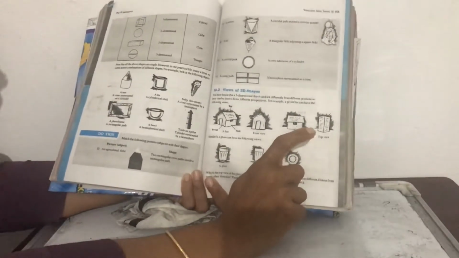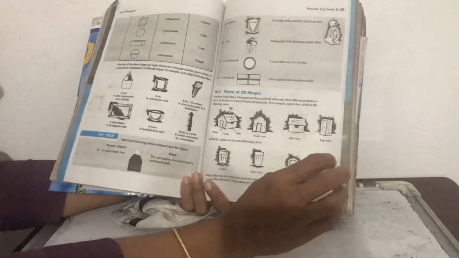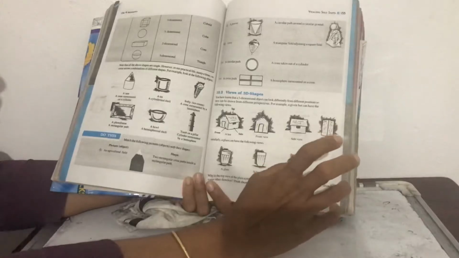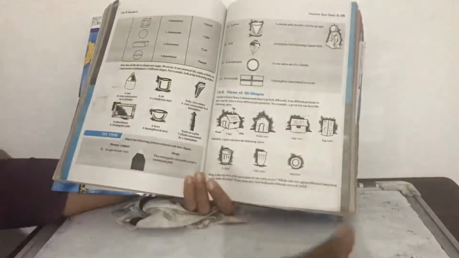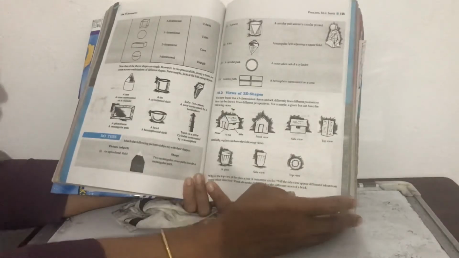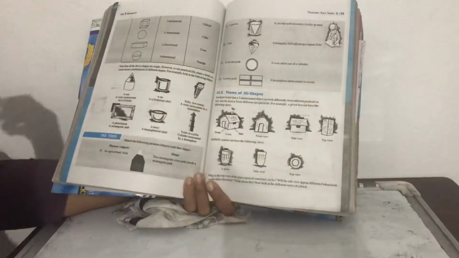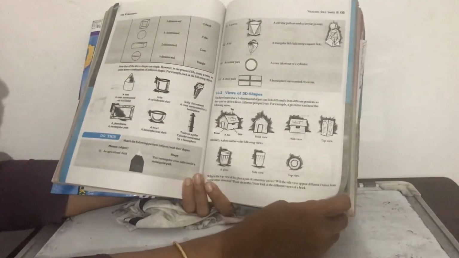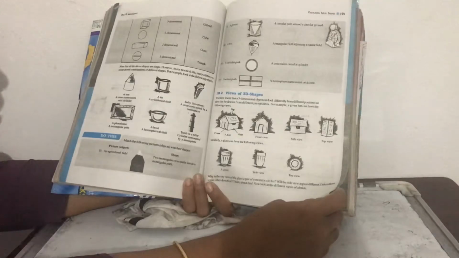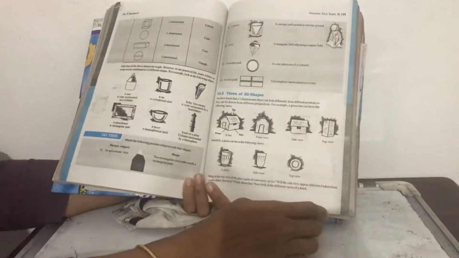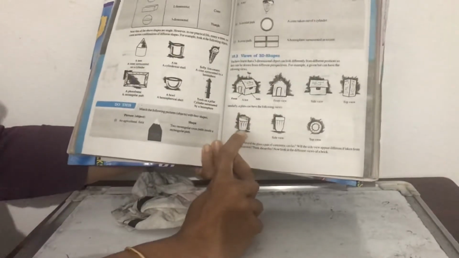And for any other object, take one example, a table. When we look at the table from the top, we can see only a rectangular part on the top, and from the side view we can see its legs like that. Only a small rectangular shape. And from the front, we can see another shape, a long rectangle shape.